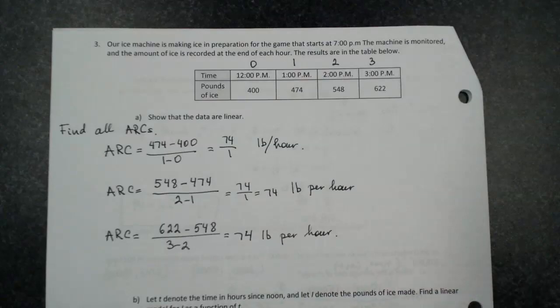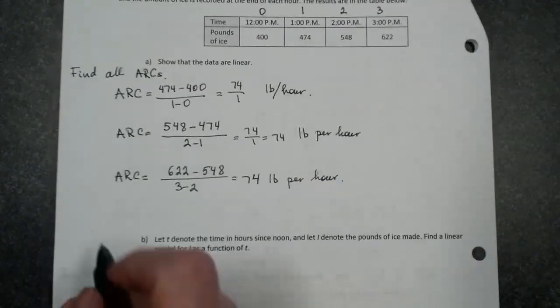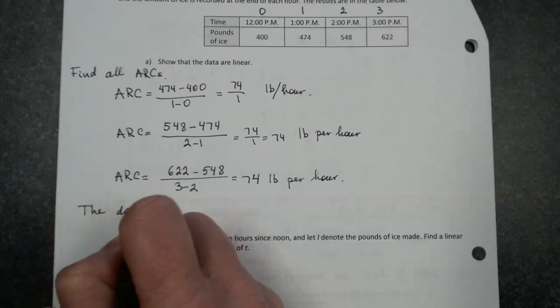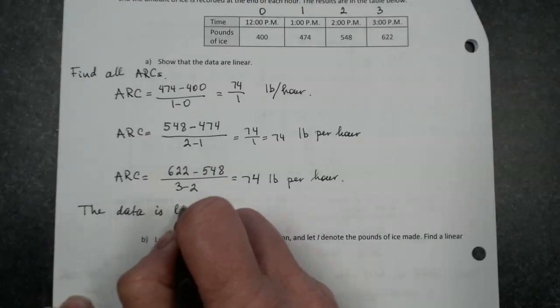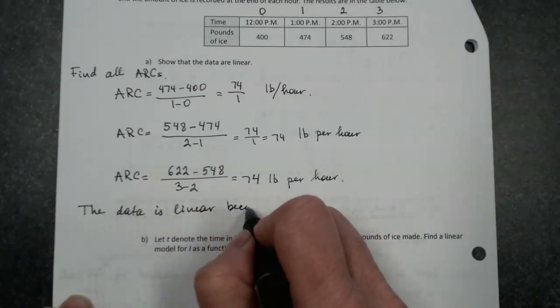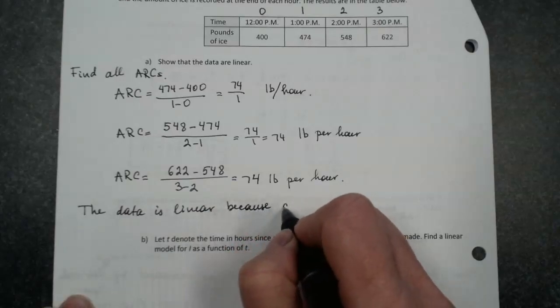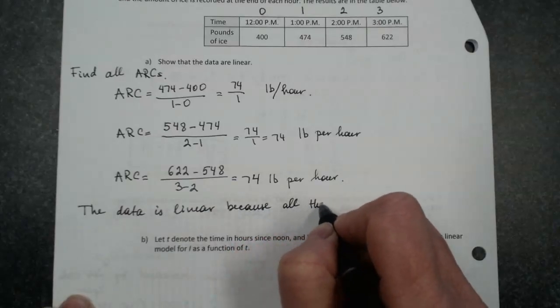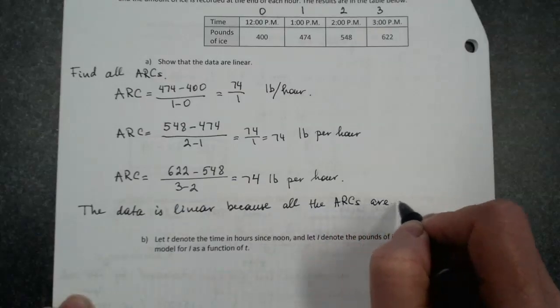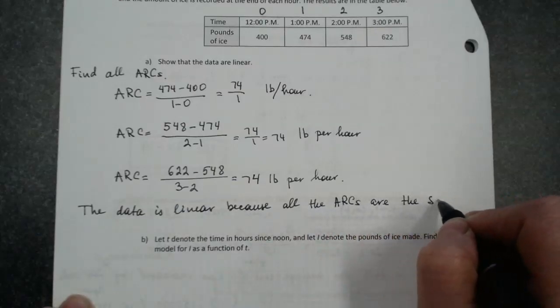Right? What do you see? That all the average rates of change are the same. So we will write the sentence: The data is linear because all the ARCs are the same.